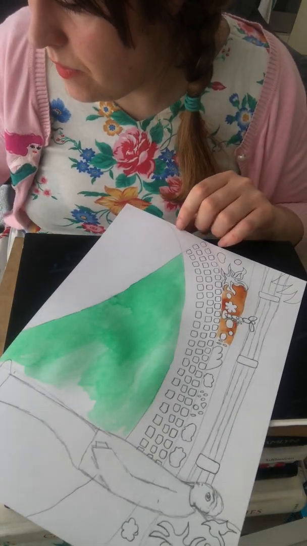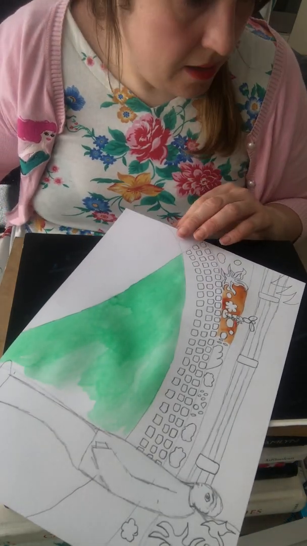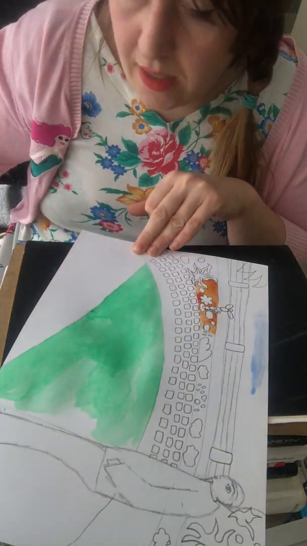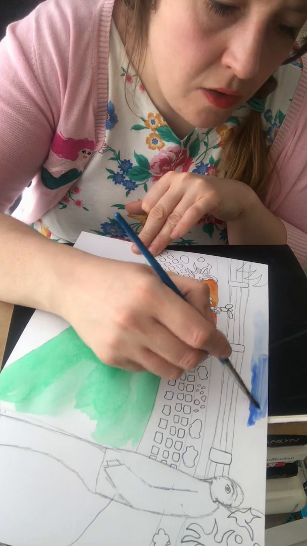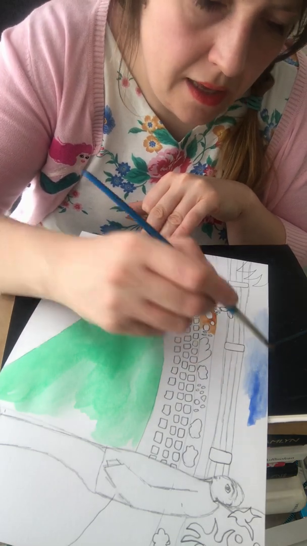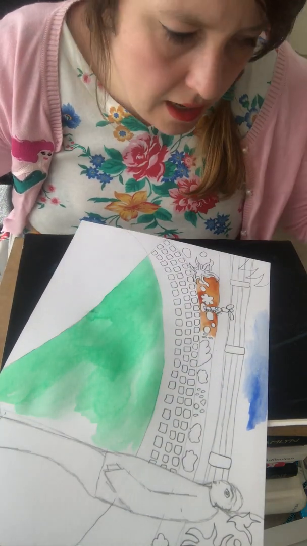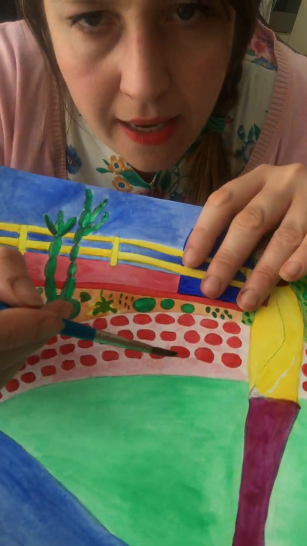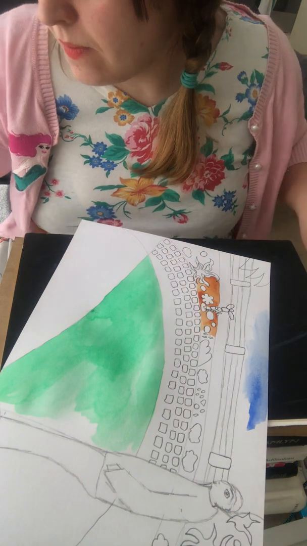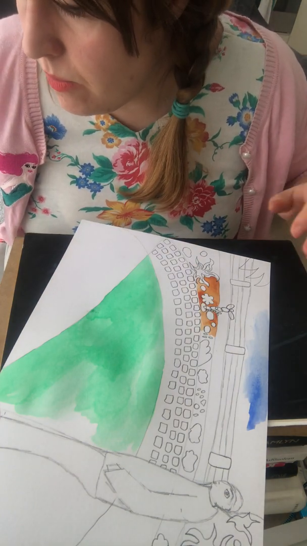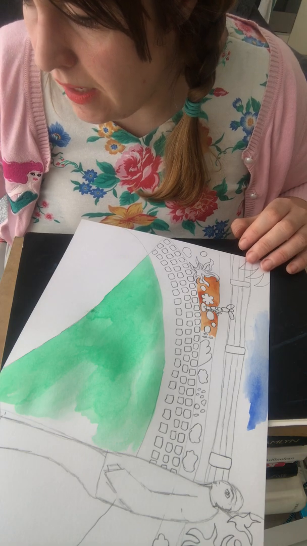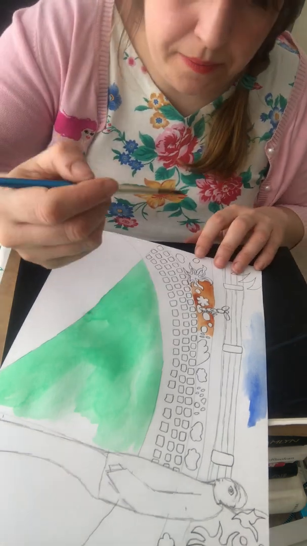Choose a nice blue for the sky. Nice and light at first. So I'm just showing you as an example here. Like I say, you can use whatever colours you would like. Oh yeah, and I'll just show you the wall. So I've got a really, really watered down pink there. That's what I've used. Really, really watered down. So really getting the water in my pink. Put some at the side.